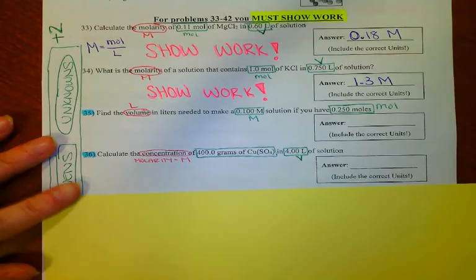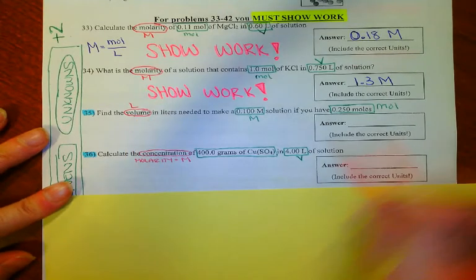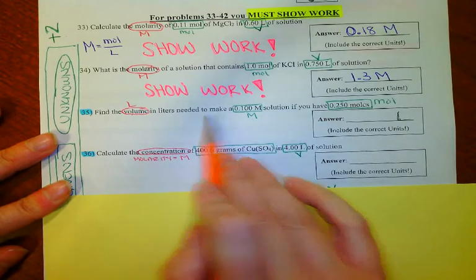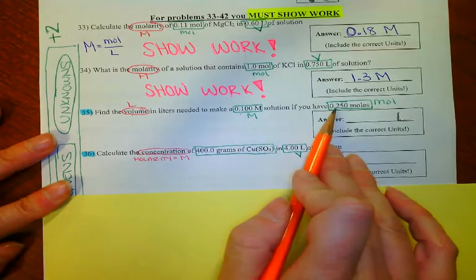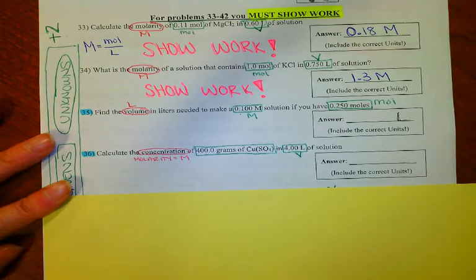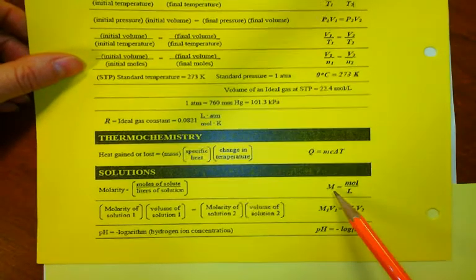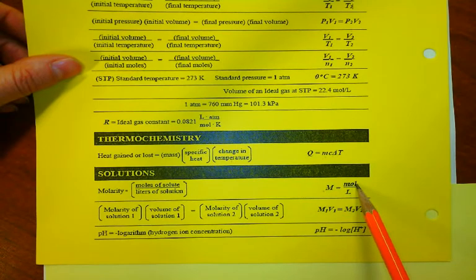Okay, so this question is asking me to find the volume in liters. So there's the unit in my answer. Volume in liters needed to make a 0.1 molar solution if you have 0.25 moles. So I know on my periodic table where it says solutions that I'm using this equation because I've got volume, moles, and molarity or concentration.